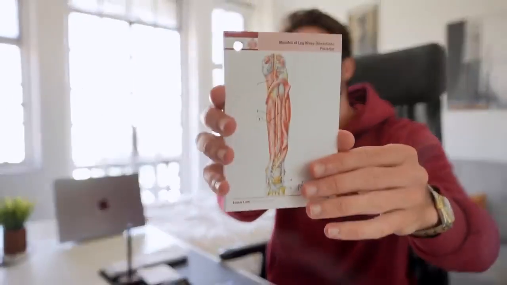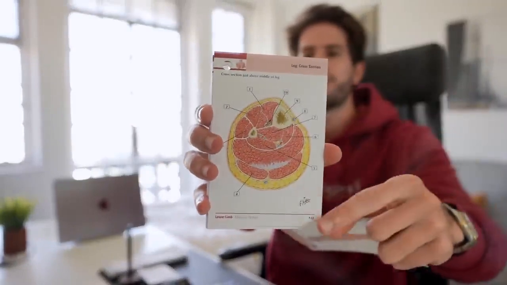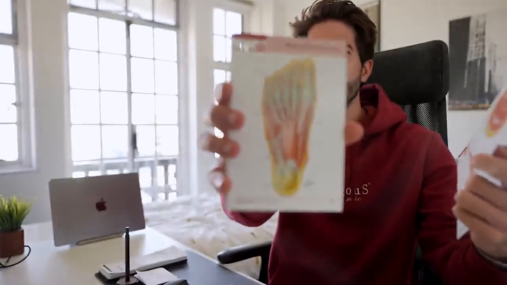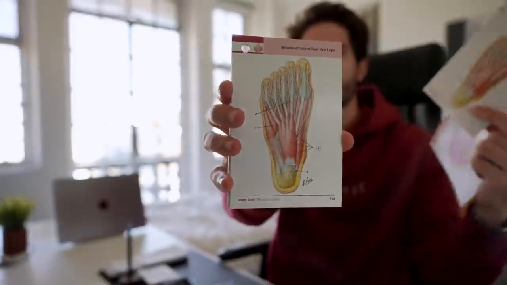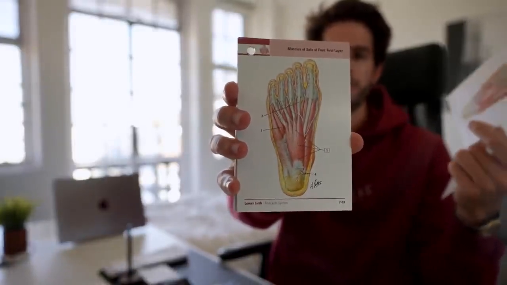So this is an example of what some of these flashcards look like. They've got detailed images of different parts of the anatomy all in 2D, which can be really helpful for testing your recall of different images and information. But these guys can only take you so far.